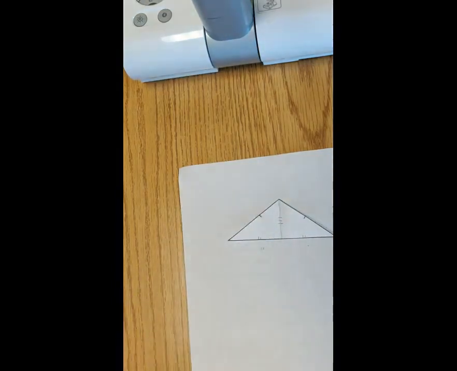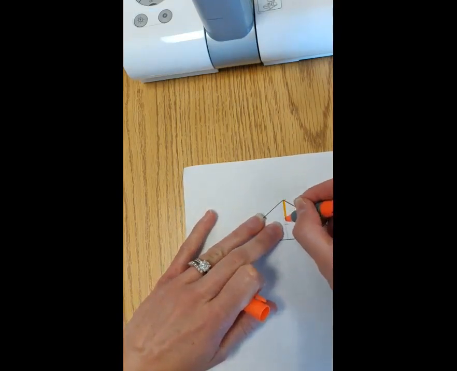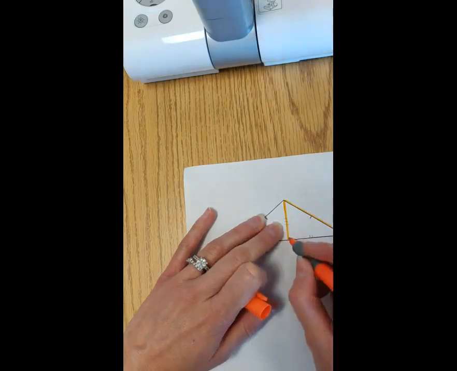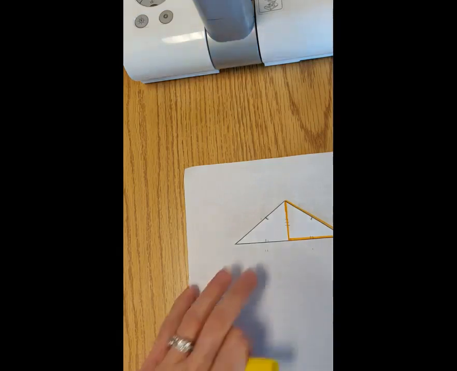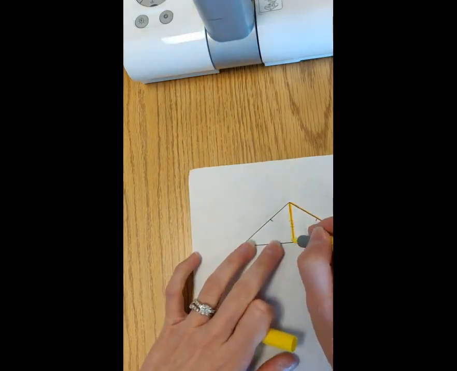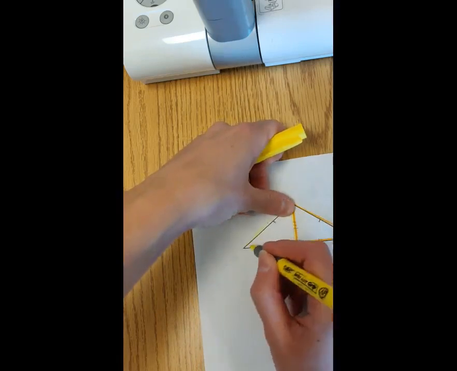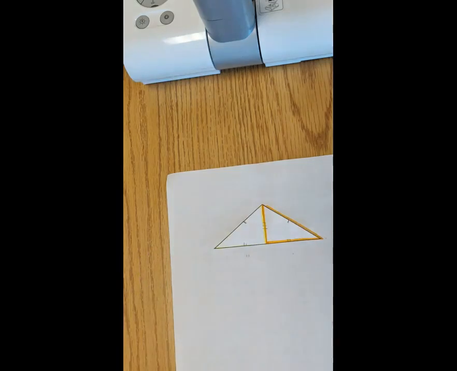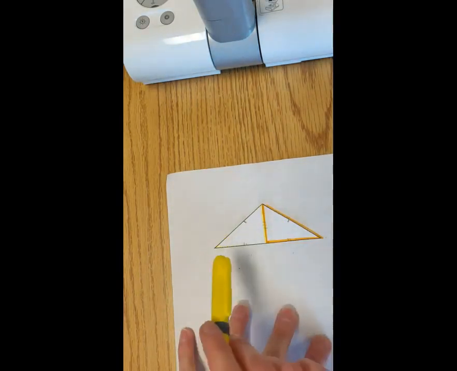So if we think back to our last investigation, we concluded that Zach's claim is true because we have two triangles here that we can say are congruent by side-side-side. So side-side-side, congruent to side-side-side.